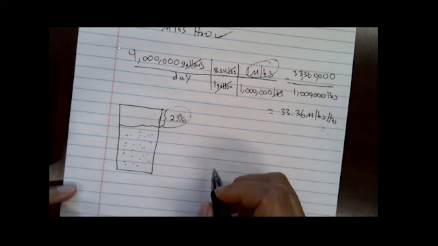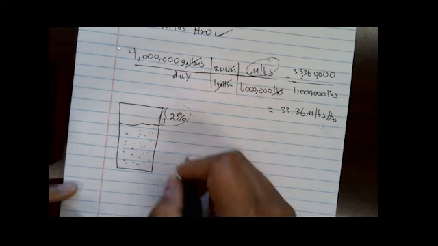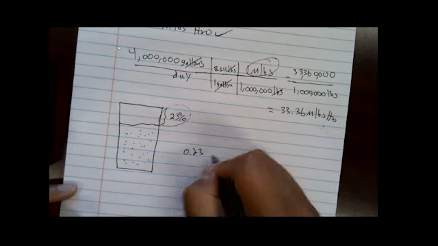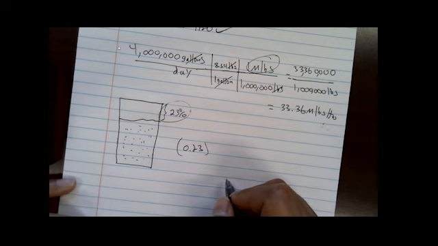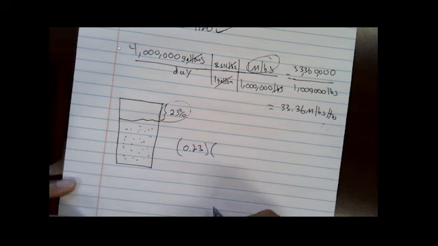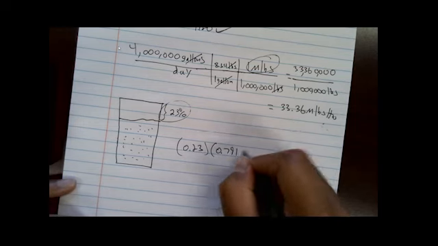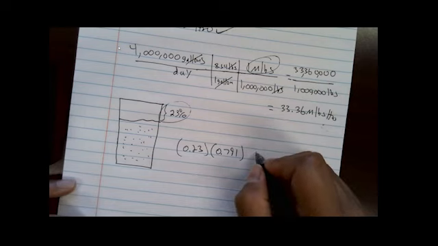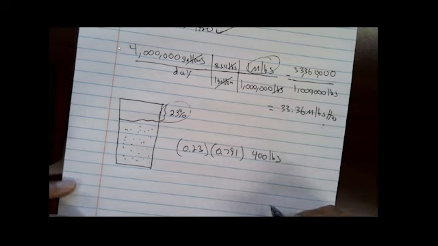So the way we want to set that up to find the pounds of pure fluoride ion, we want to take 23%, that's the percentage of pure hydrofluorosilicic acid. Then we multiply by the percentage of the pure fluoride ion, 0.791, right? And we multiply that by 400 pounds of hydrofluorosilicic acid solution.